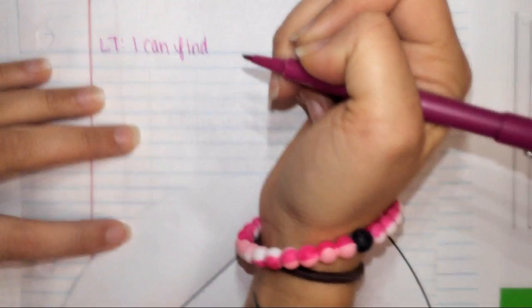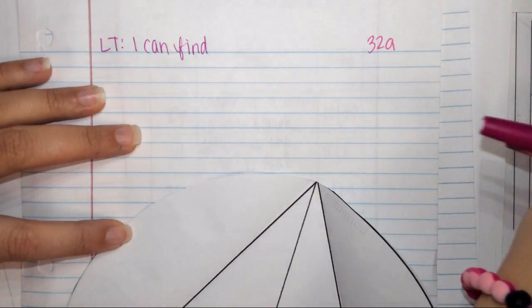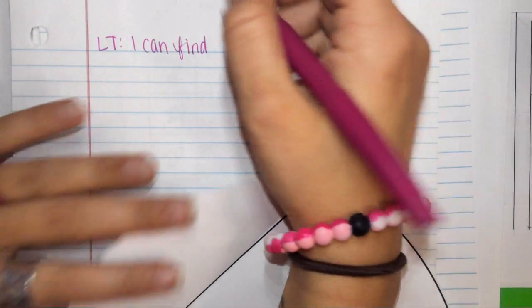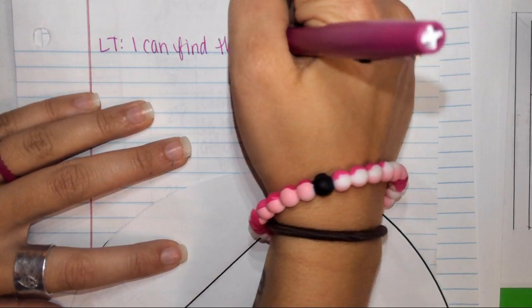Are y'all ready to write your learning target, or can I just write it and then you're ready when you're ready? Okay. I'll just write it, and you get ready to write it when you're ready. I won't say it out loud.